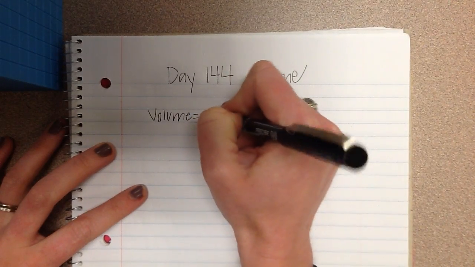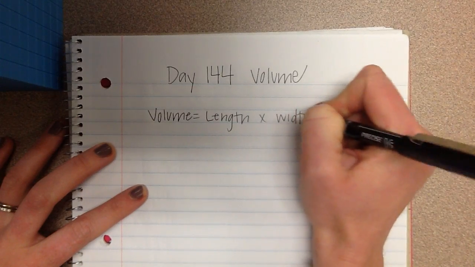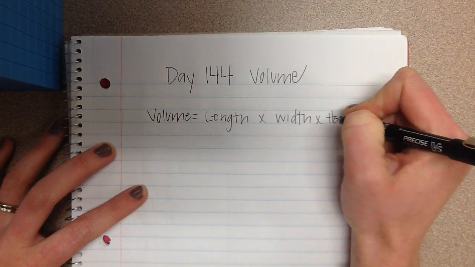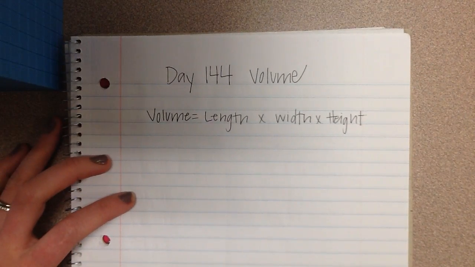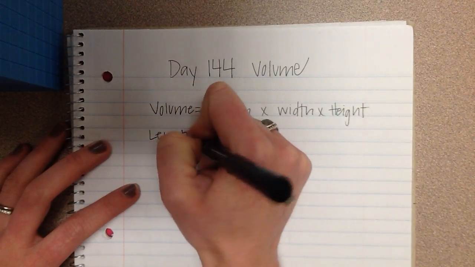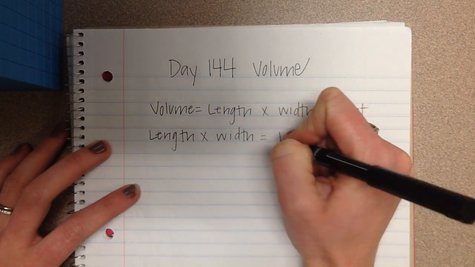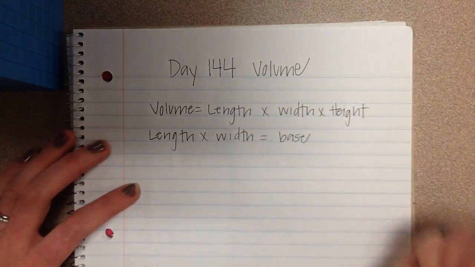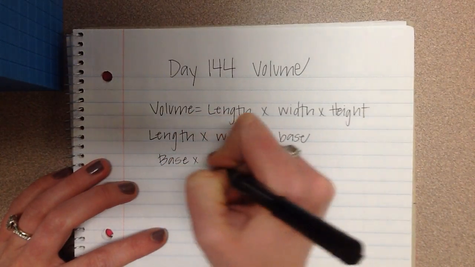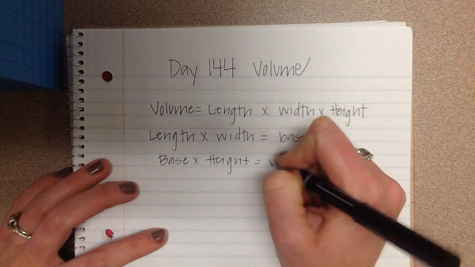Now volume equals length times width times height. Okay? And length times width equals base. So sometimes, if you want to do it quickly, base times height equals volume.